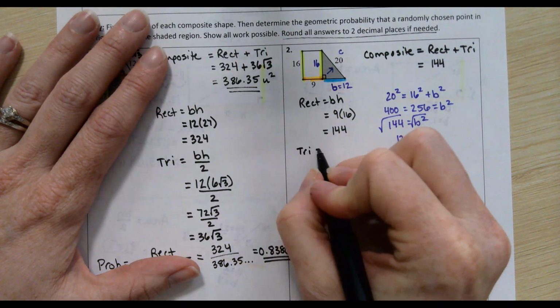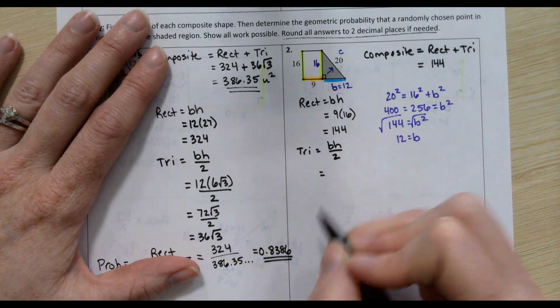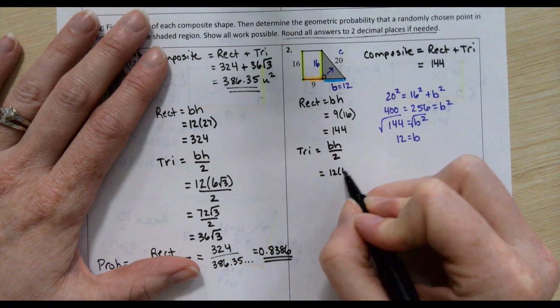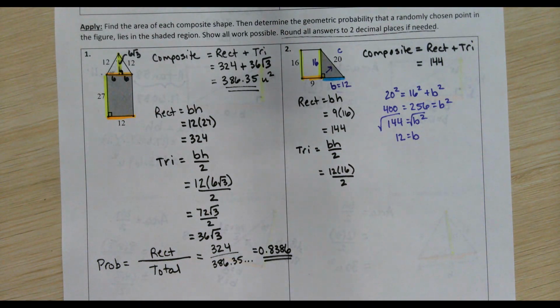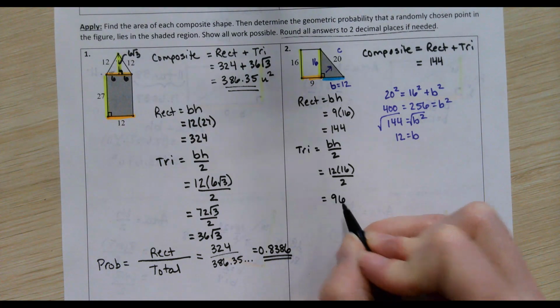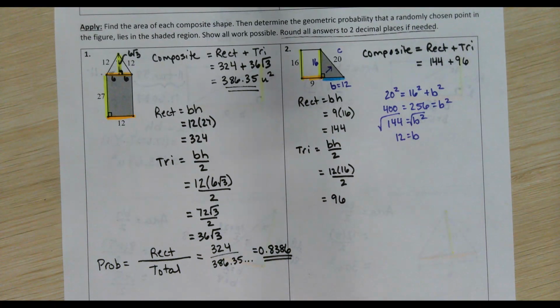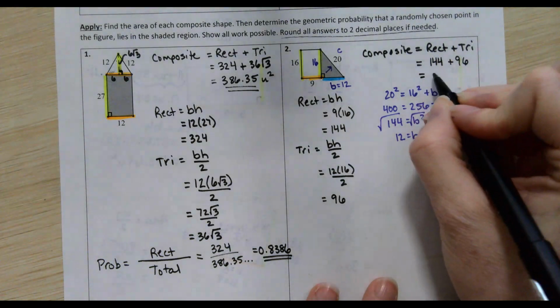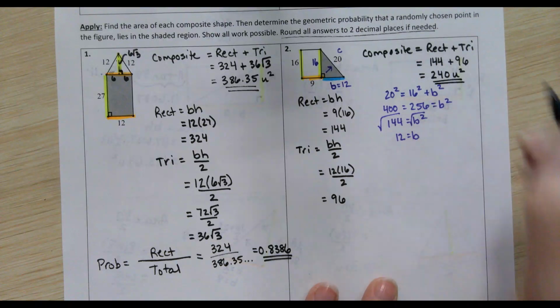If we take that and the height and we plug it into our base times height over 2 formula, we'll have 12 times 16 all divided by 2. 12 times 16 is 192. I'm going to go ahead and divide that by 2, and we get 96 as our triangle area. So that composite, we'll take those and we'll add them together. Composite area will be 240 units squared.